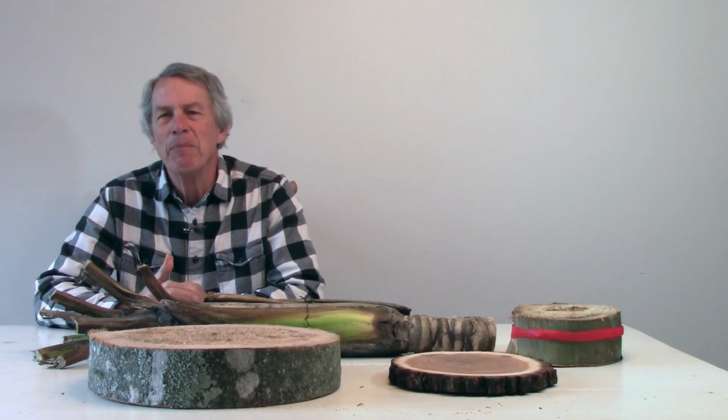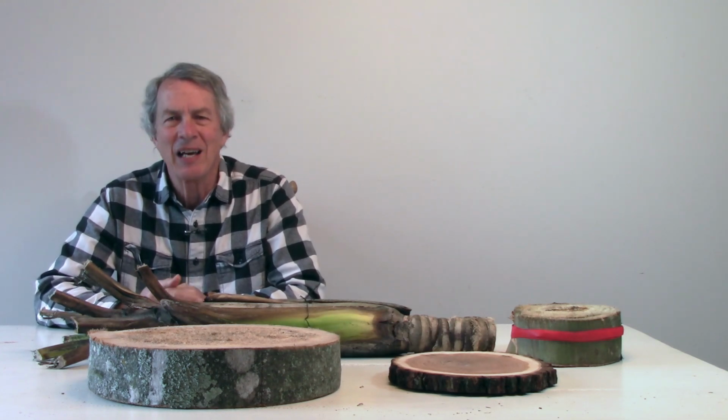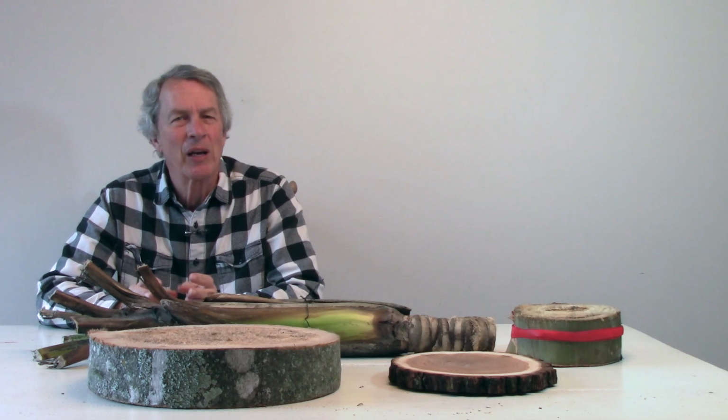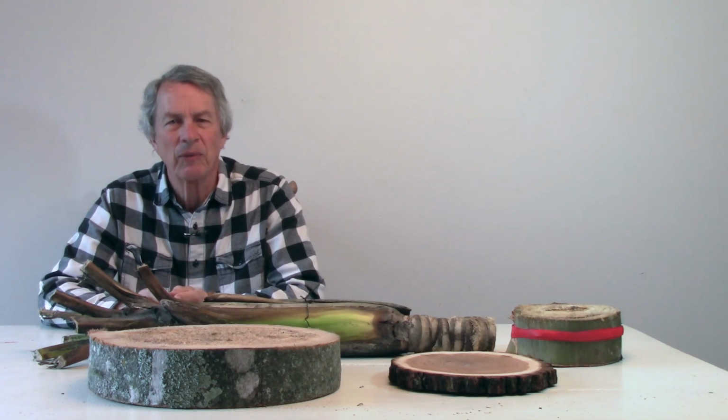Today we are comparing the monocot trunk to the dicot trunk. Most monocots and dicots have small herbaceous stems, but today we're talking about the larger woody trunks.